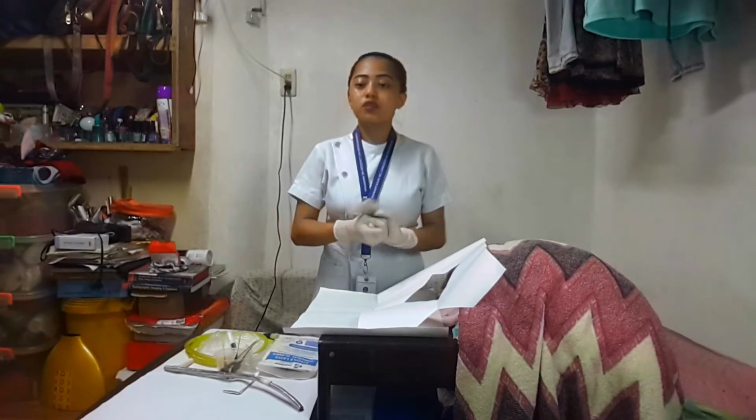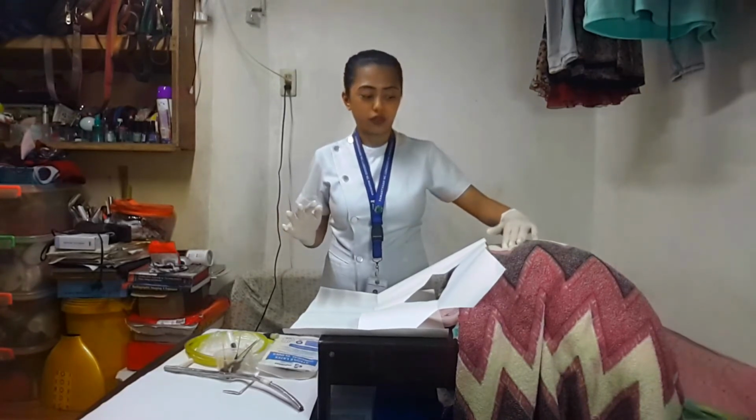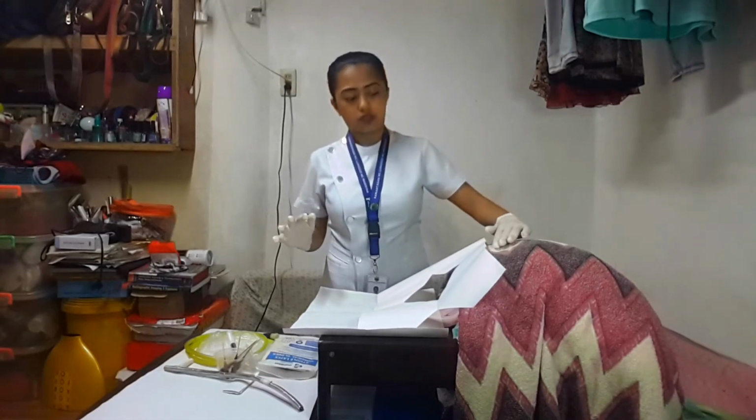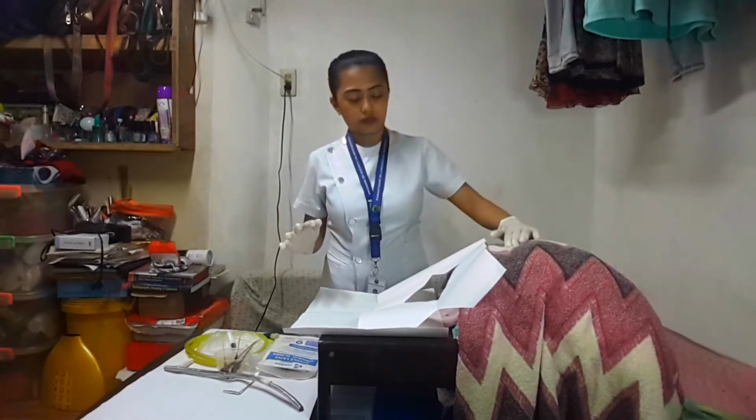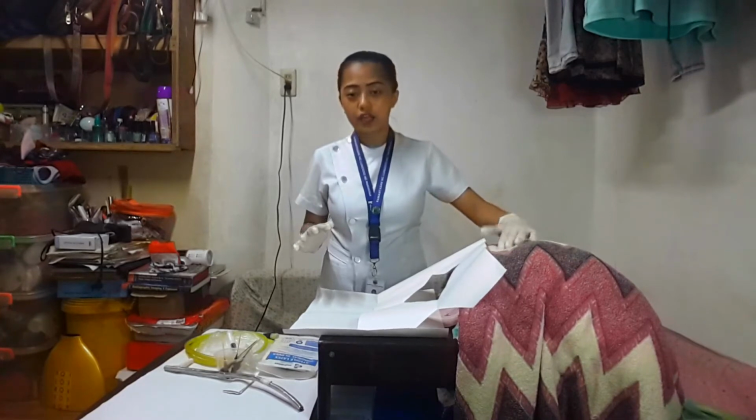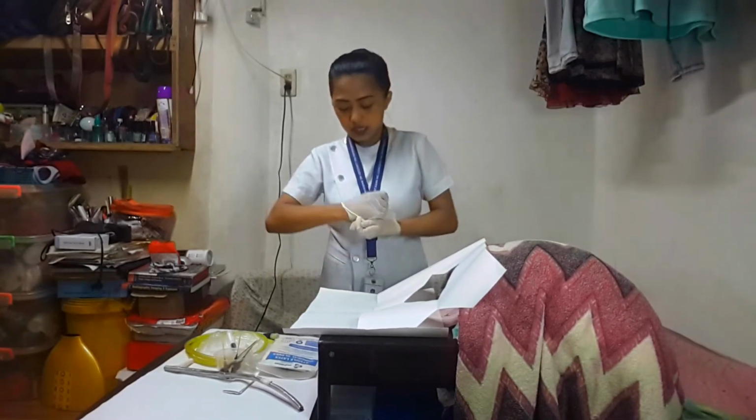Alright, so after that, we need to assess the fullness of the patient's bladder. In doing that, we need to palpate the bladder over the symphysis pubis. Alright. So after that, we need to remove our clean gloves.